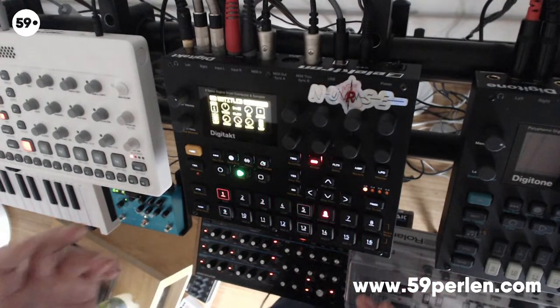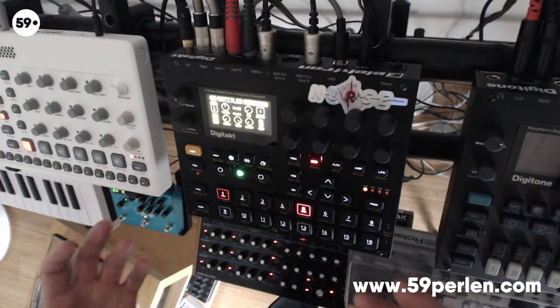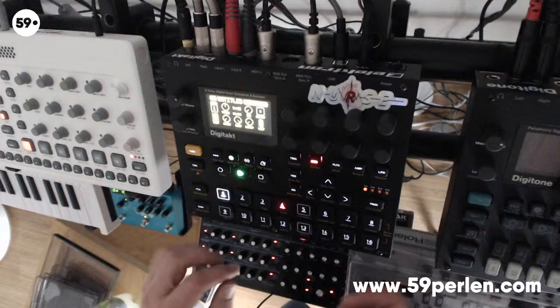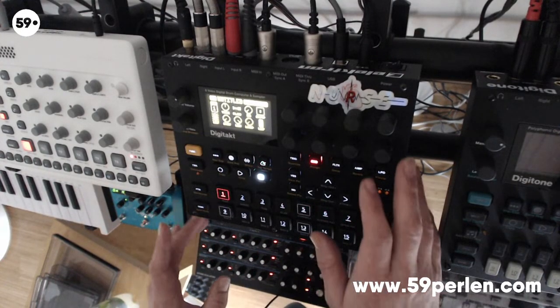Those changes are very subtle, but at the end they add to the track and they give it a little bit more organic feeling. Right now you are not going to hear any changes. Maybe you do, but I don't. So this will be our kick.